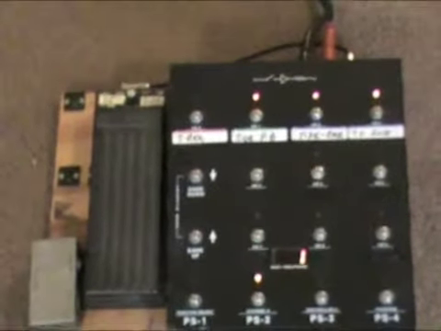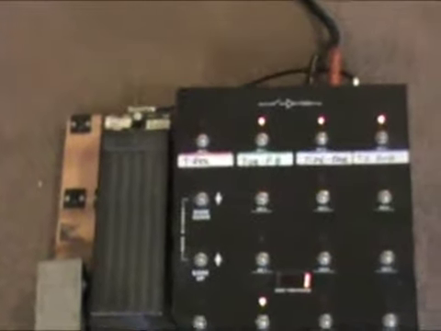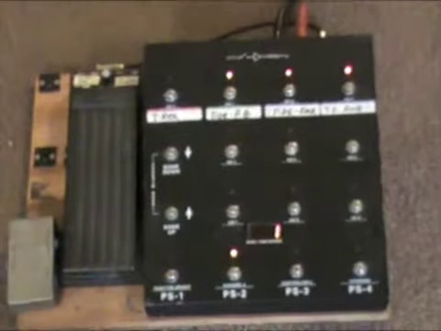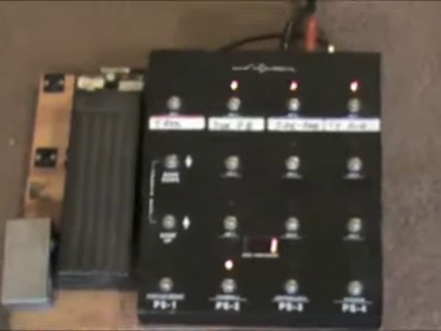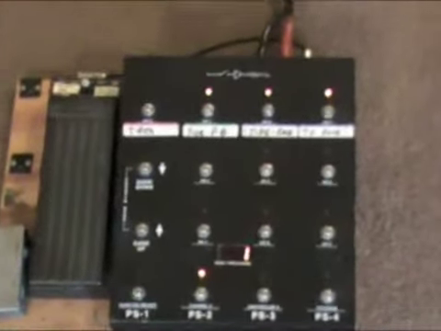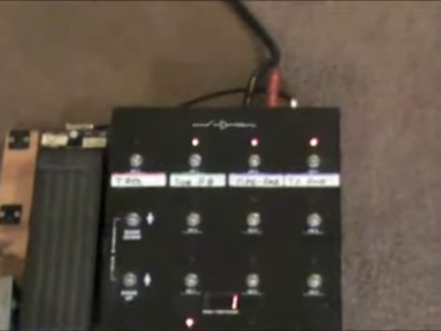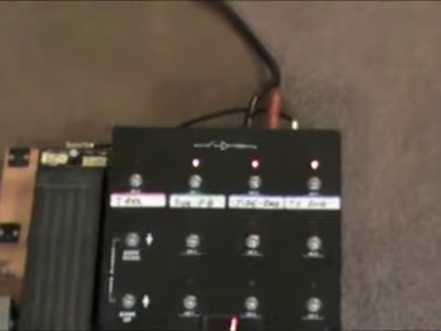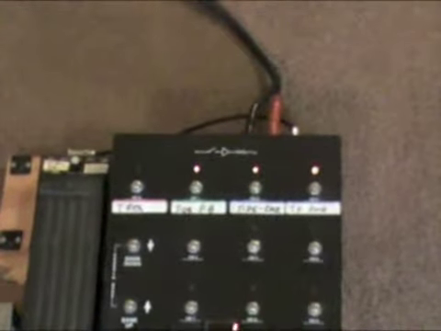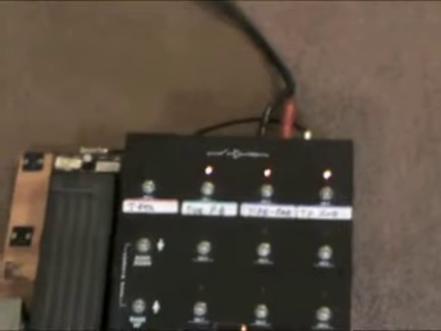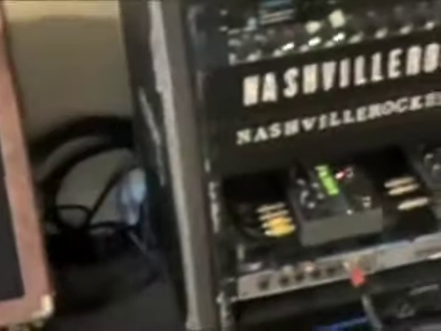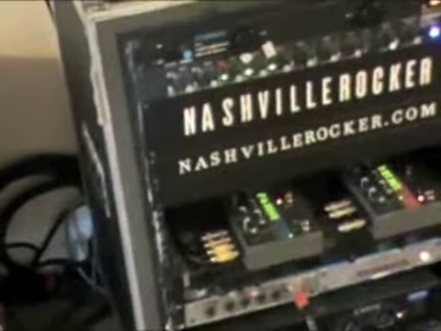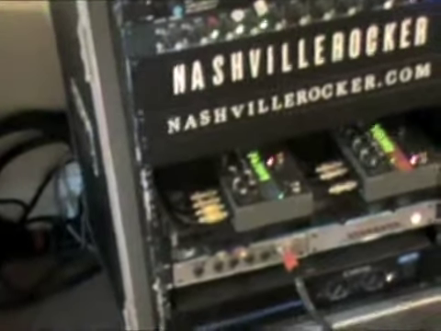Okay, part 2. Alright, so we're going to run down the RS10 MIDI controller here real fast. What it is, it's a multi-function MIDI foot controller. It features direct access to 10 MIDI channels, which means if I have 10 effects, I can take each one and set them up as a MIDI channel.